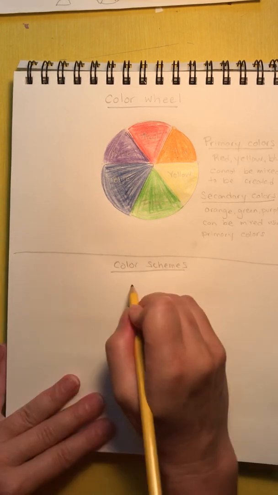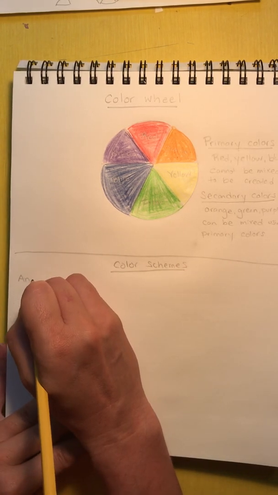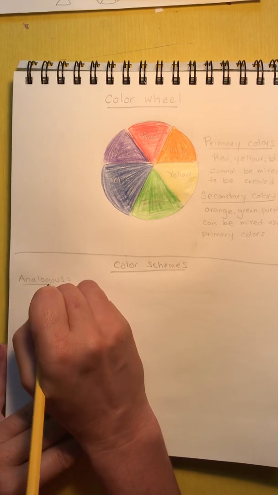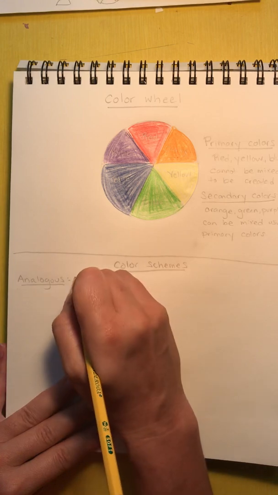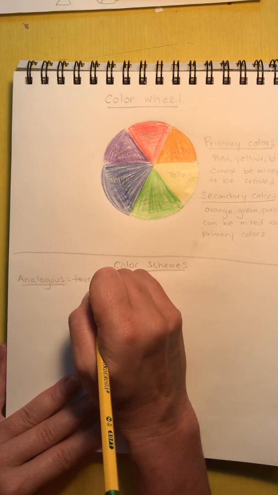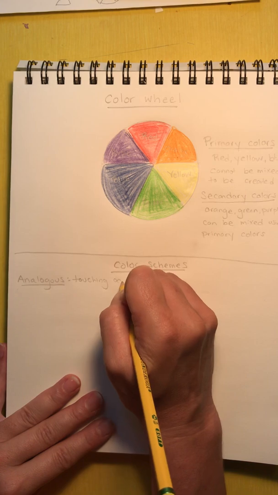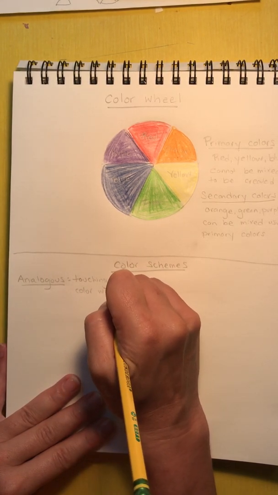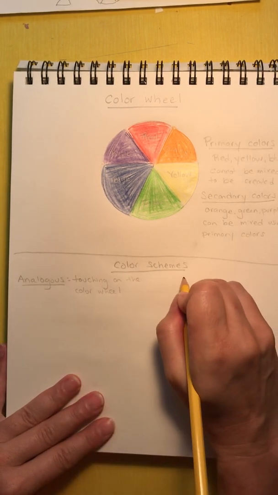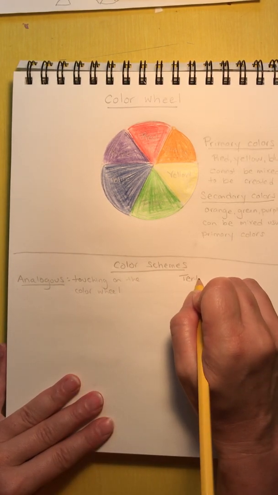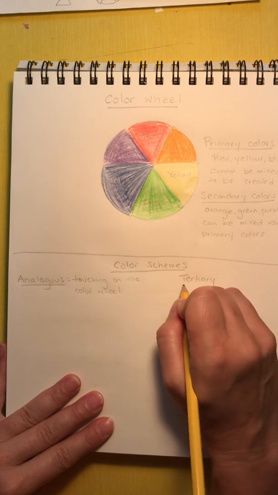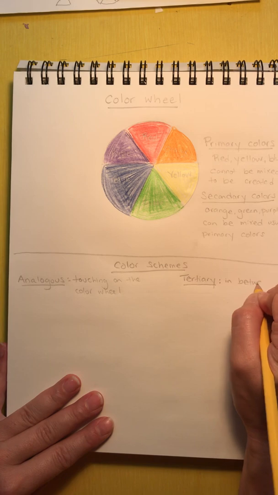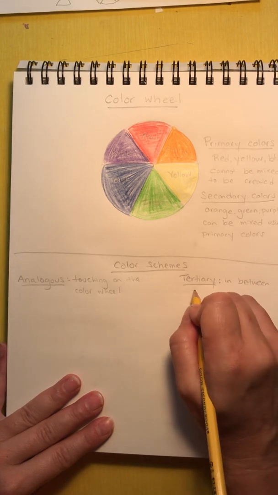And we're going to try analogous colors. Analogous means they're close together on the color wheel. So we'll say touching on the color wheel. We're going to try tertiary colors. This means in between primary and secondary colors.